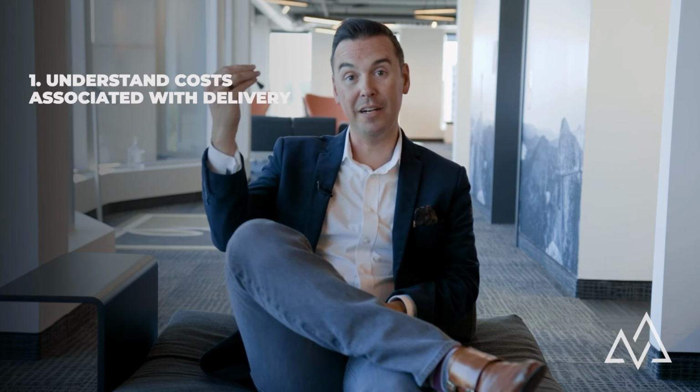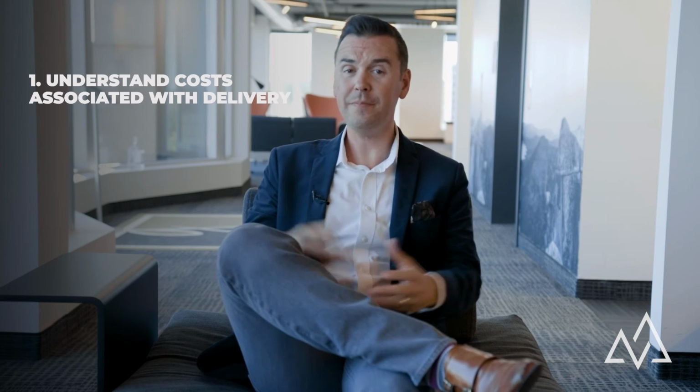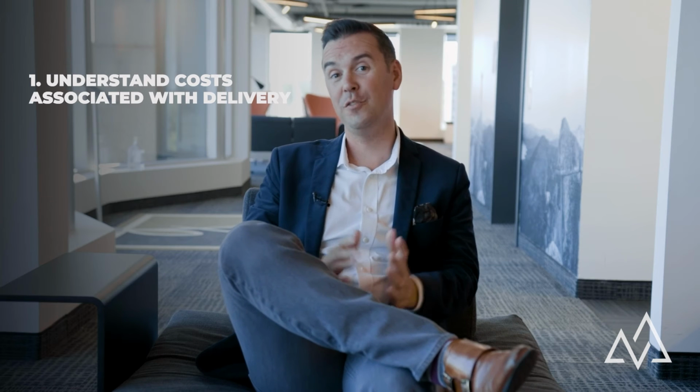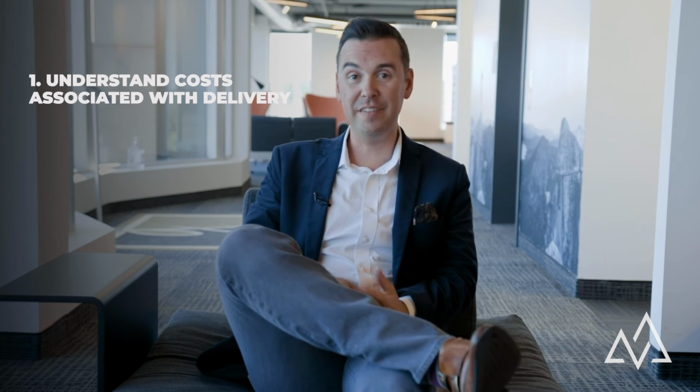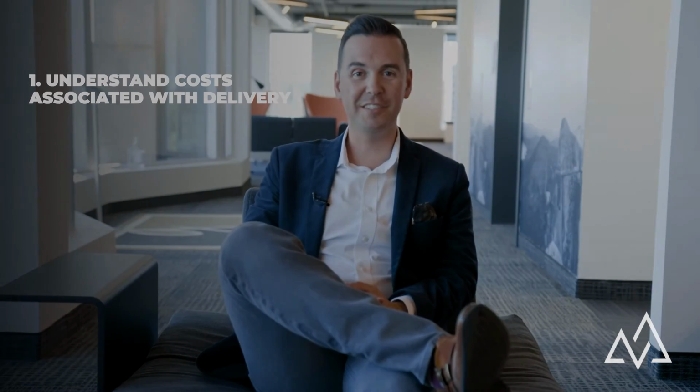The first step to understanding your financial model would be to really understand what your costs are associated with delivering on every dollar of revenue so that you can understand the gross profit margin that will drive bottom line profits to your business and will help you increase the impact that you're making with how you deliver your products and services.